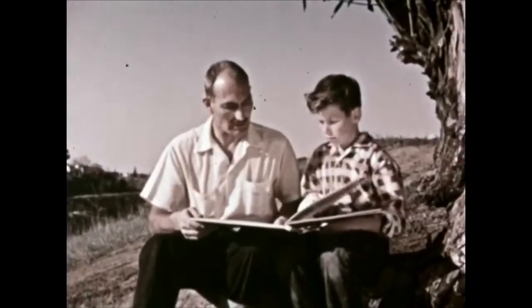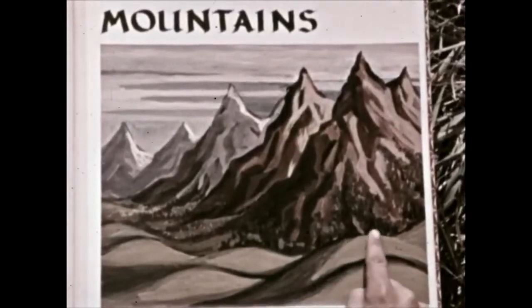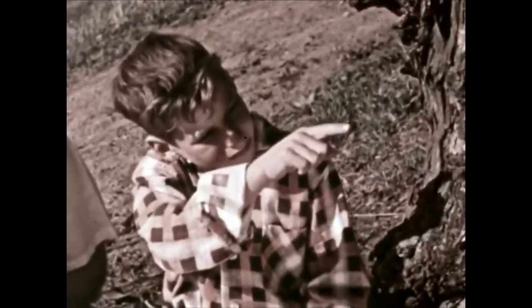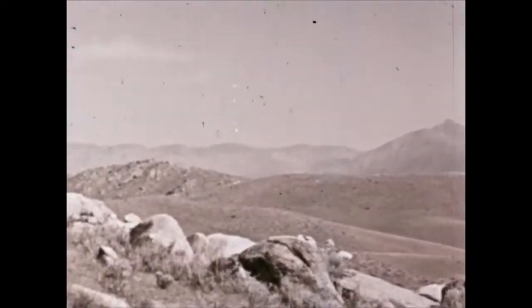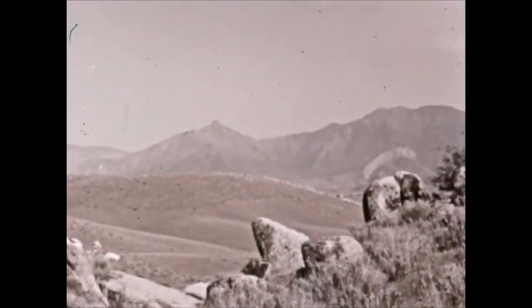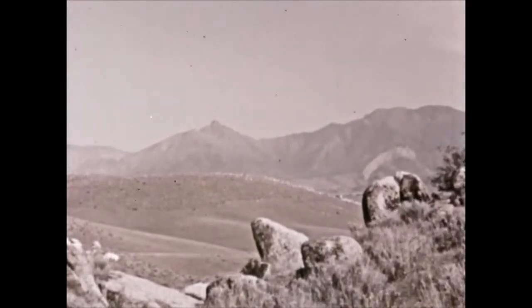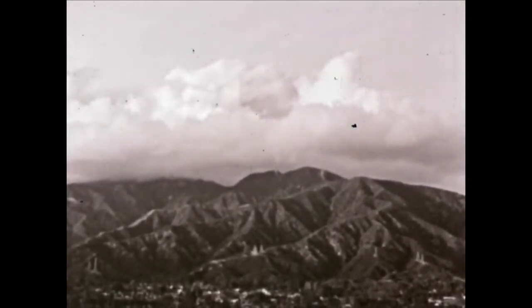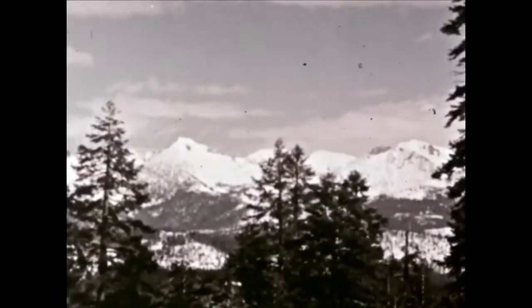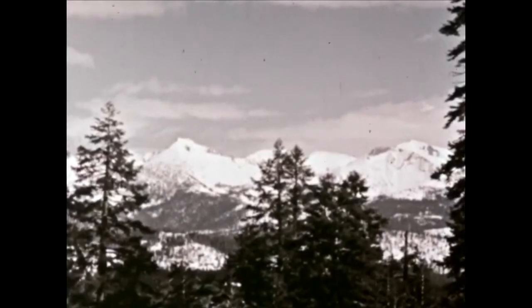On the next page, the book said, hills are high, but mountains are higher. And that was right. The hills that Jimmy could see were high, but past the hills were mountains. Jimmy's father said these mountains were more than 10 times as high as the hills. Mountains are the highest kind of land. Sometimes they reach as high as the clouds. Because they are so high, it is cold near the tops of mountains. Often their tops are covered with snow, even in summer.